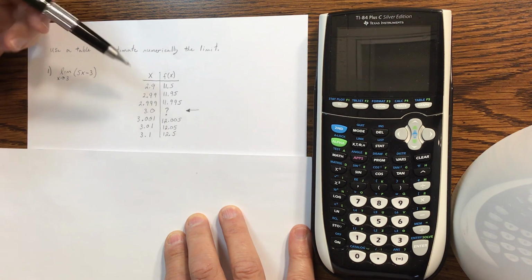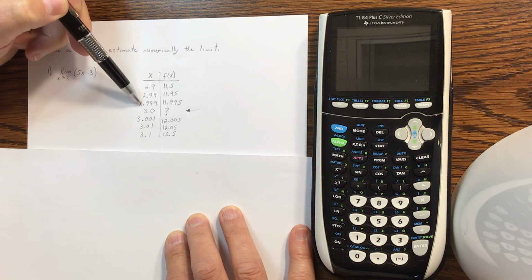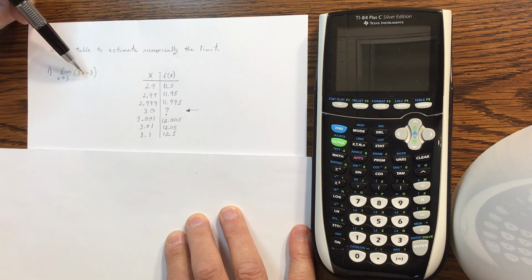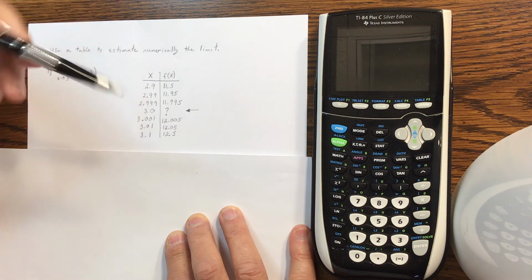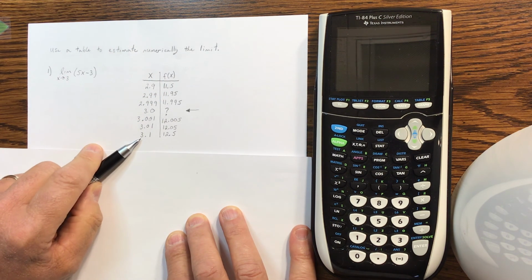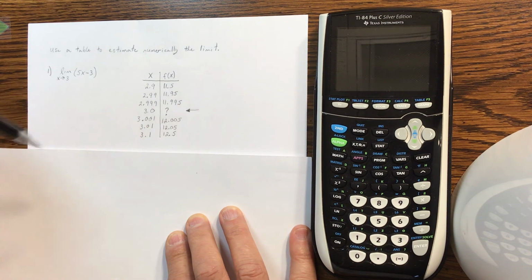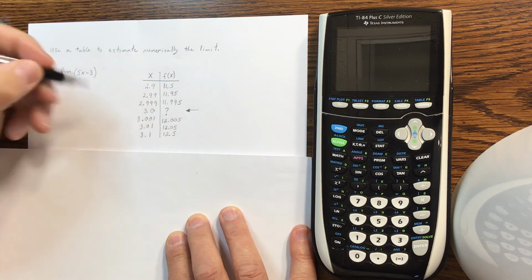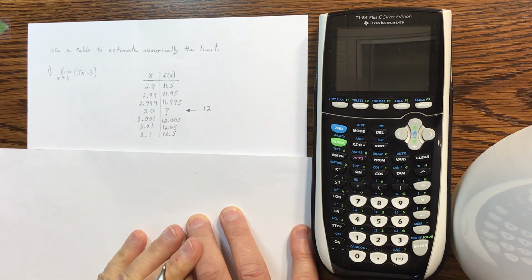So I'm going to start from the left side of x equals 3, get real close to 3, and plug these values into this function. That's where we get these values here. Then we go on the other side, 3.1, as we get closer and closer to 3. And this part right here, that's your limit. By observation, we know that our limit is going to be 12.